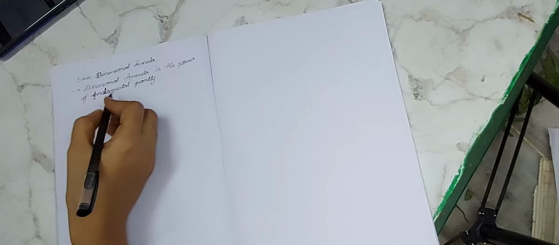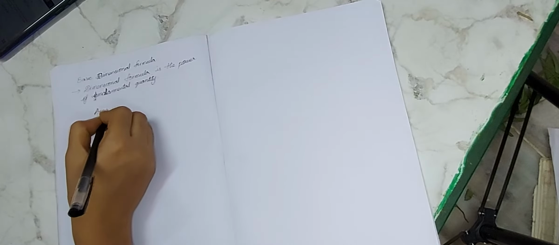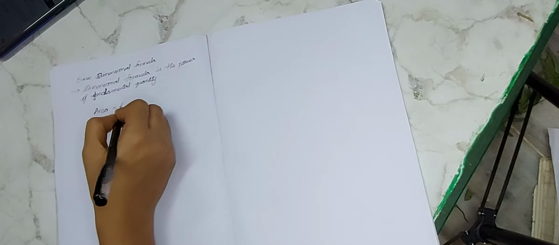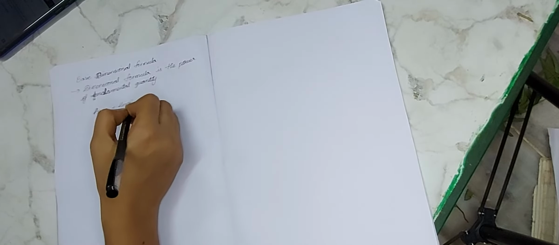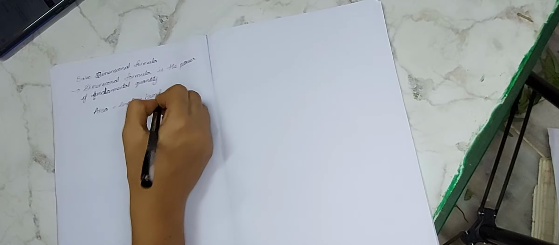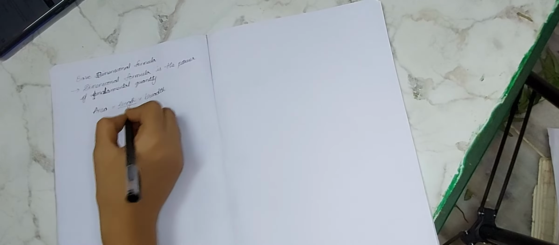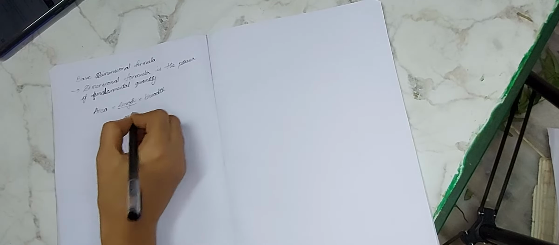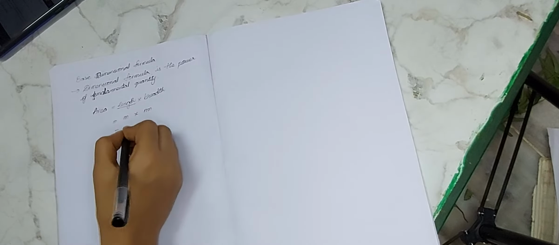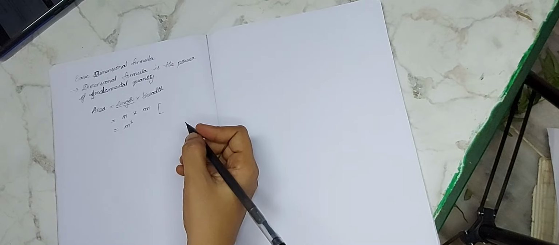So let us take a formula of area. You know what's the formula of area? Area is equal to length into breadth, as we know. You might have learned in your lower classes, the length is measured in terms of meters, and also your breadth is measured in terms of meters. Finally, we got meter square.